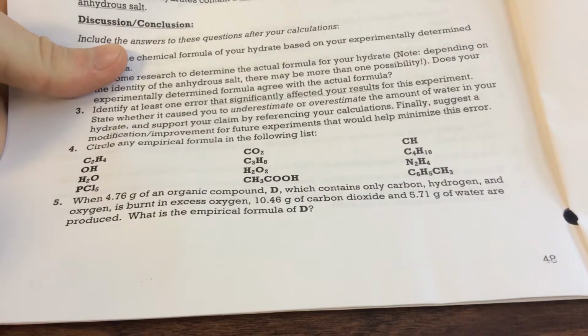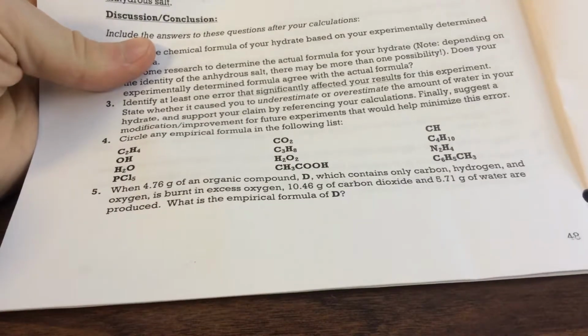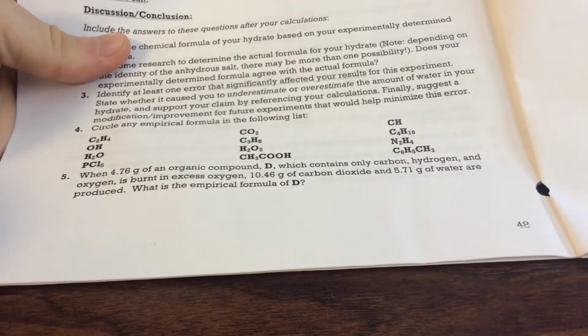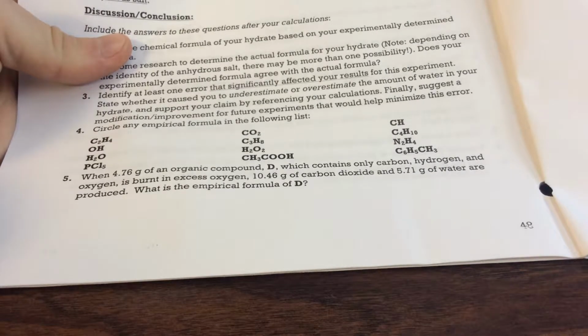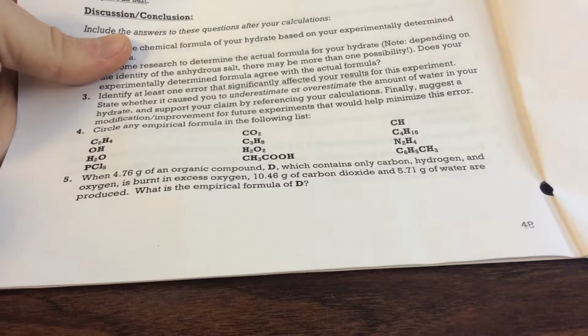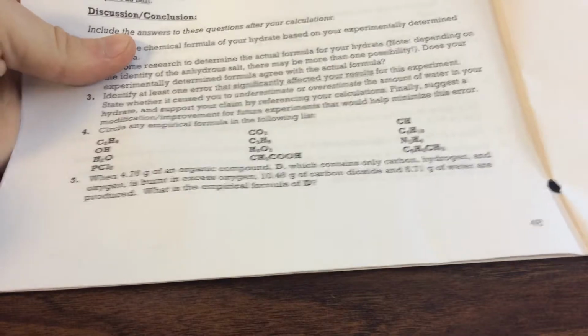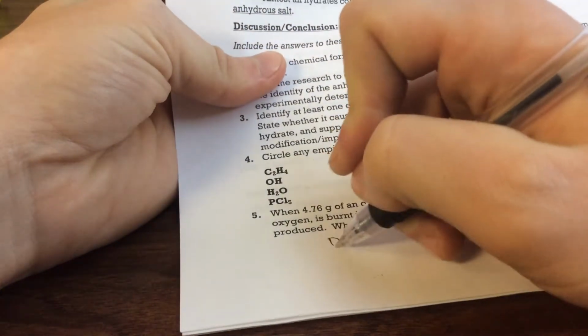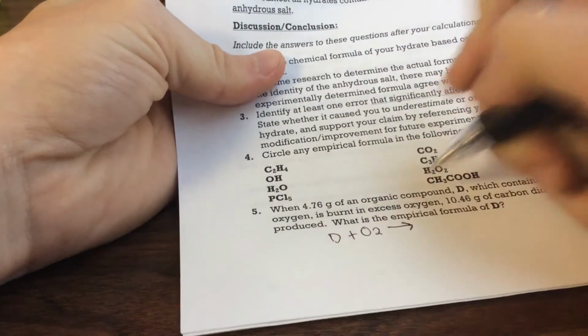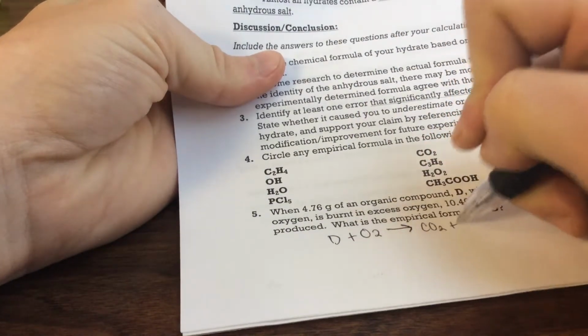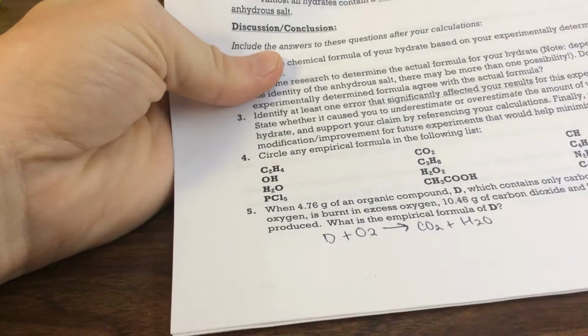Well, we can really crank up these problems. So this is problem number 5 on the lab you did. It says when 4.76 grams of organic compound D, which contains only carbon, hydrogen, and oxygen, is burnt, we get a certain amount of carbon dioxide and water. And it wants to know what the empirical formula of D is. So D is our hydrocarbon. If you remember combustion reactions, which I hope you do, hydrocarbon reacts with oxygen to make carbon dioxide and water.